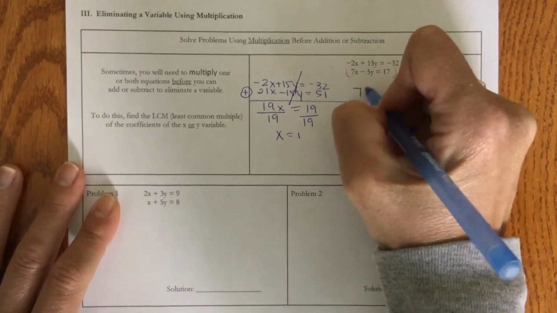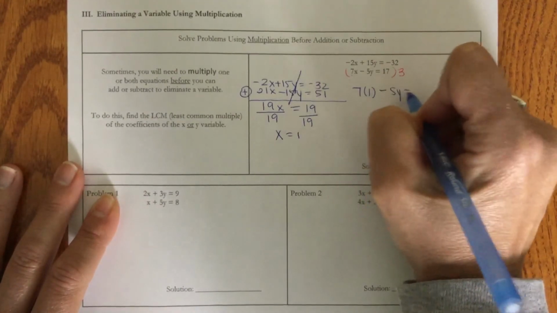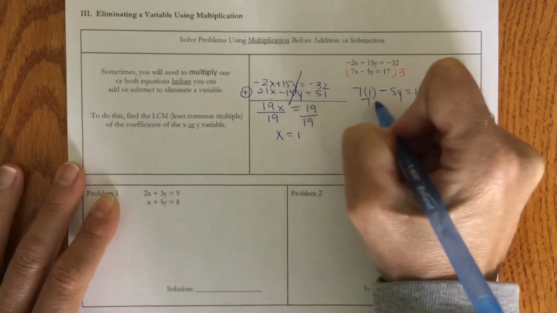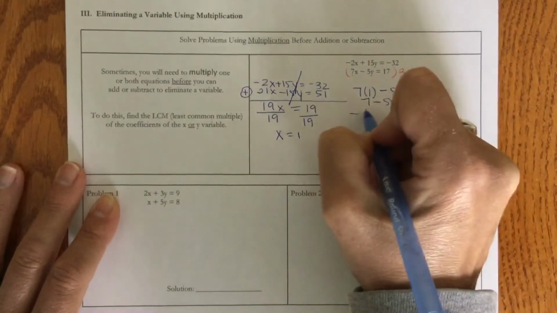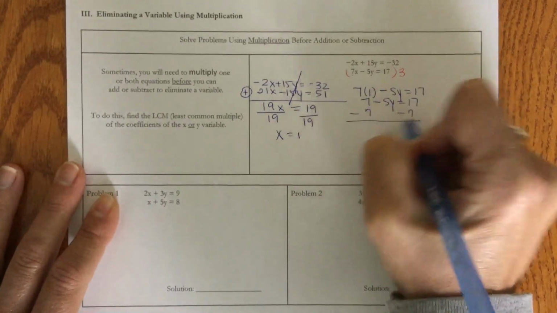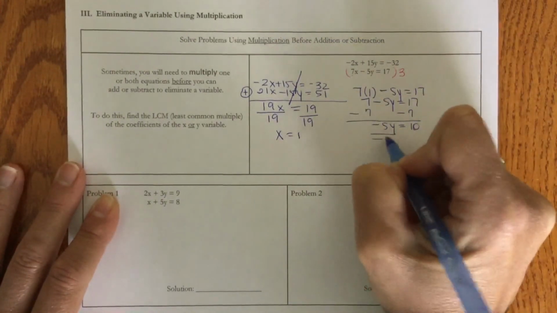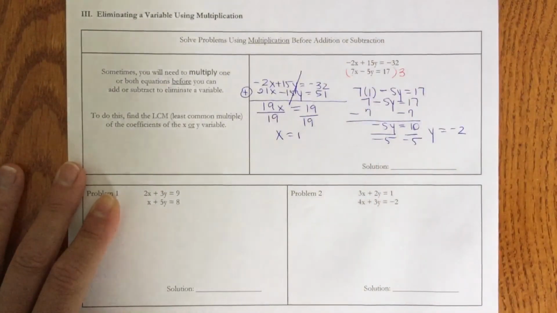So 7 times my x value, which is 1, minus 5y will equal 17. 7 times 1 is 7, minus 5y equals 17. Subtract the 7, -5y is equal to 10. And when I divide by -5, I find that y is equal to -2.